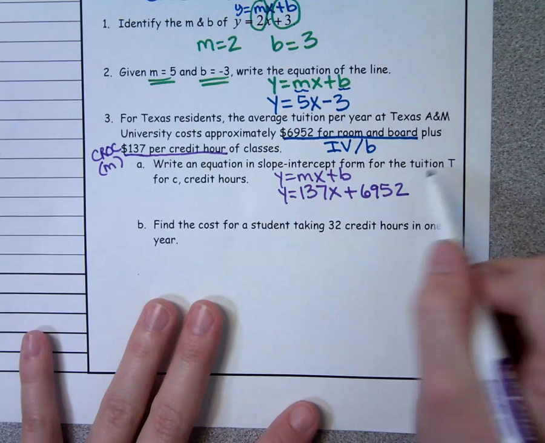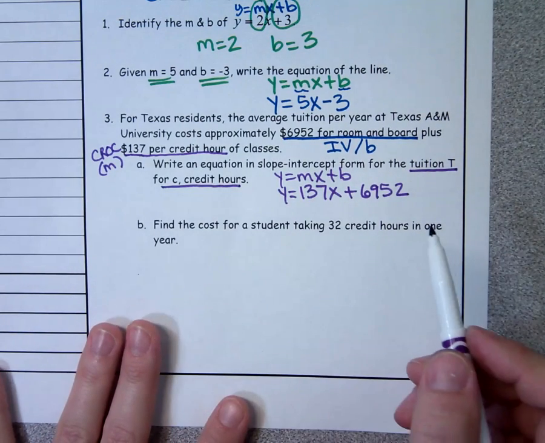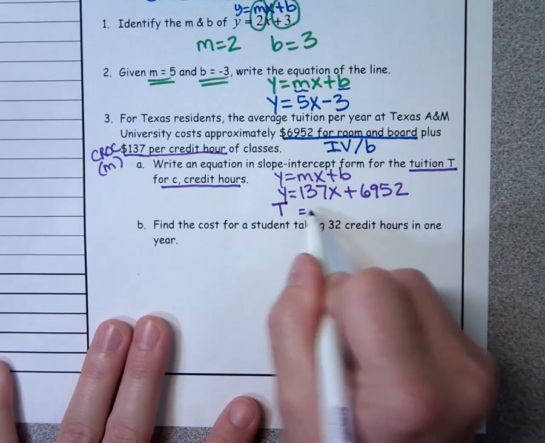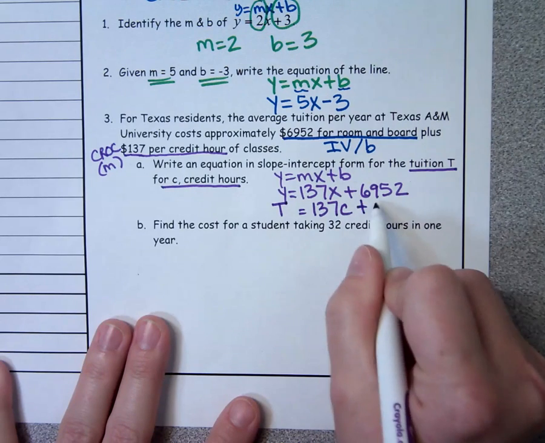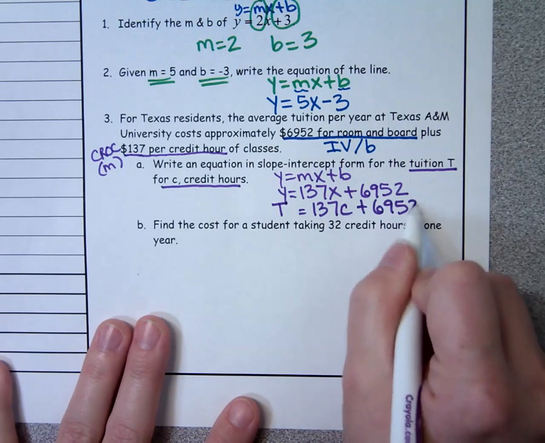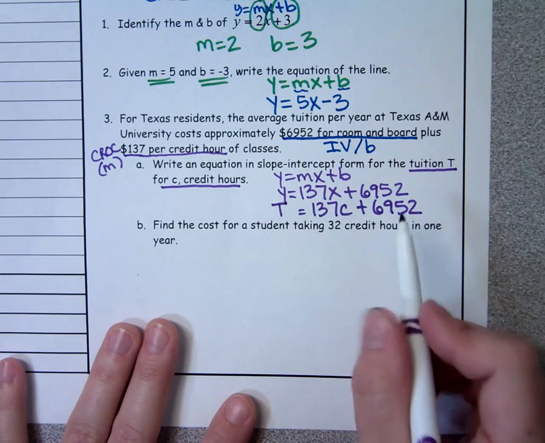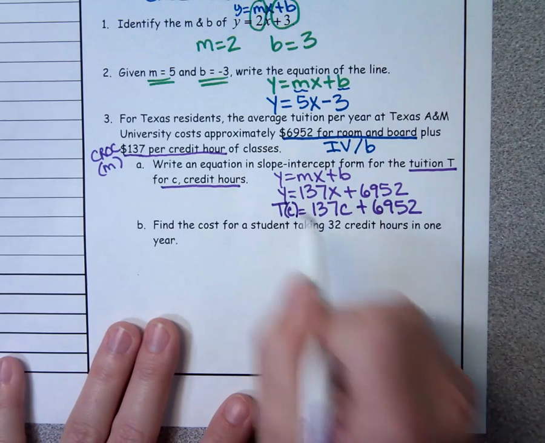They want us to use T for tuition and C for credit hours. So our tuition is $137 per credit hour, plus the $6,952 that we have to pay in room and board. And if I want to fancy this up, put it in function notation, whatever letter I use here as well.